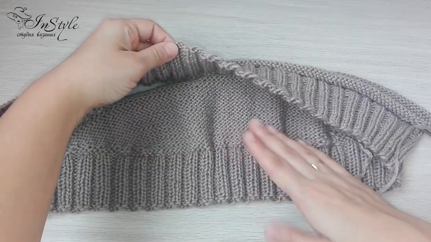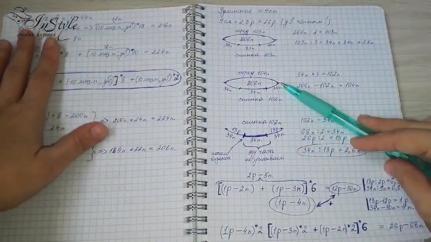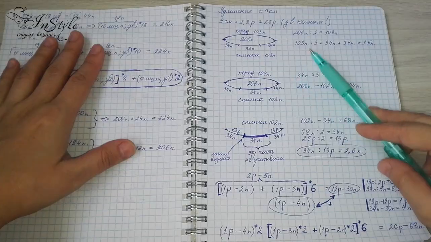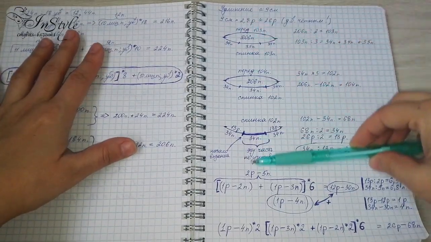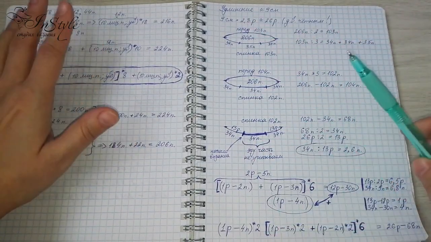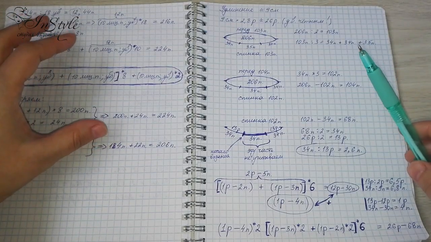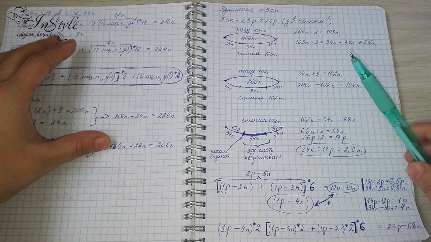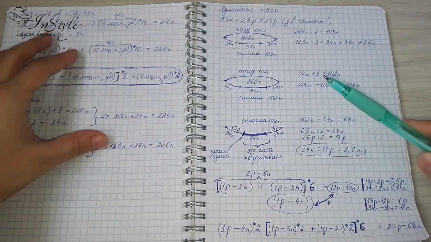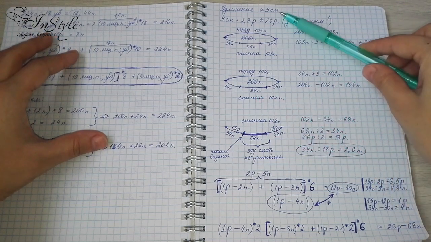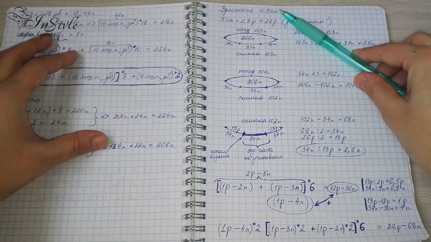Let's start with calculations. Please ignore this sheet. These are my previous calculations and everything related to elongation is on this page. So, to start, what do we do? We decide how tall the elongation will be. I want my back to be 9 centimeters longer than the front. So I take these 9 centimeters.